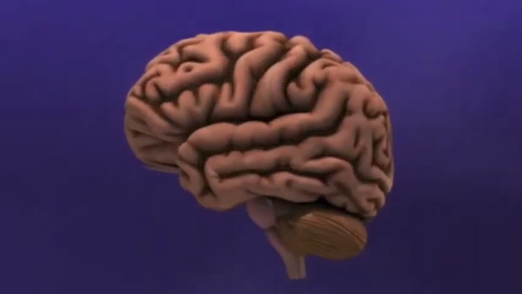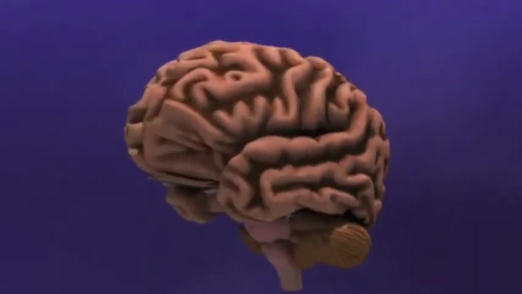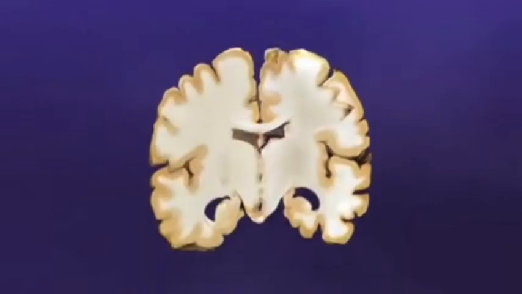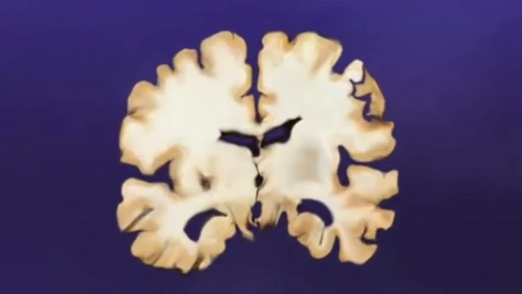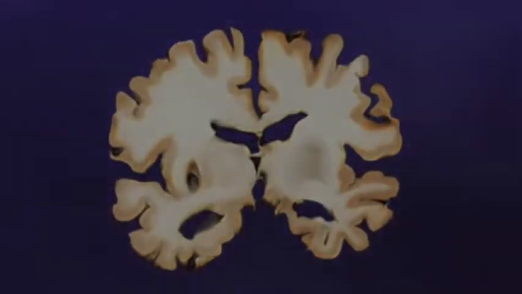This interruption of information and lack of nutrient circulation causes a general depletion of brain tissue and leads to many devastating effects, including memory loss.